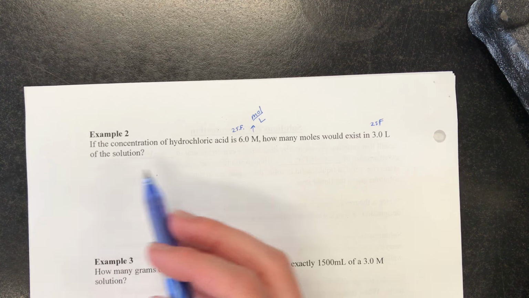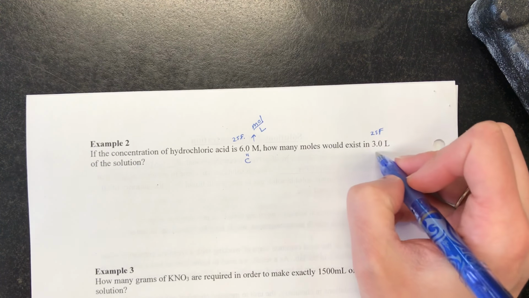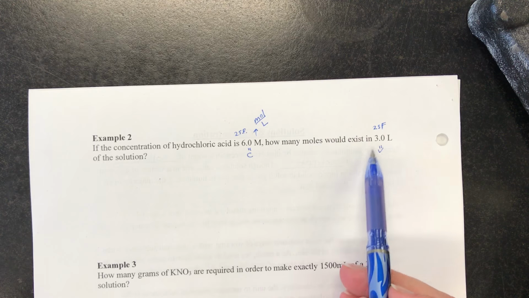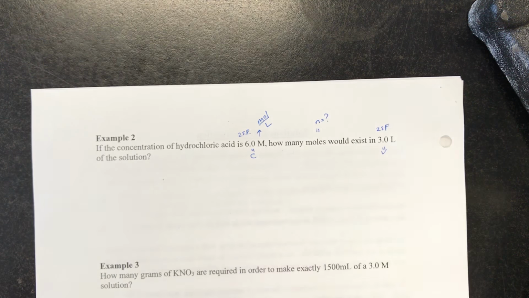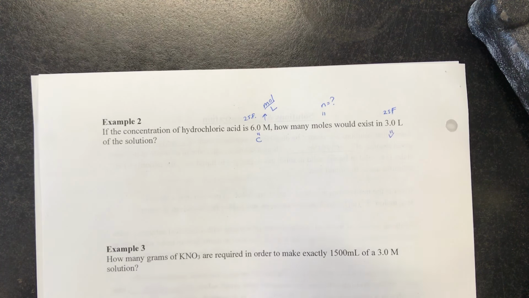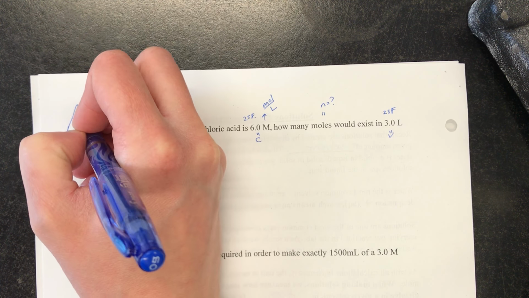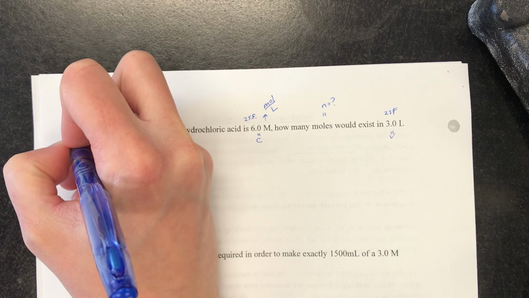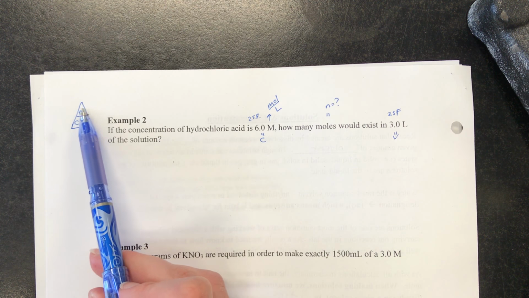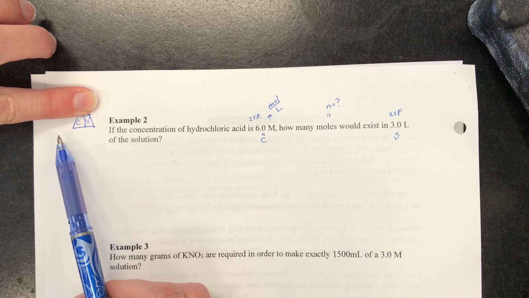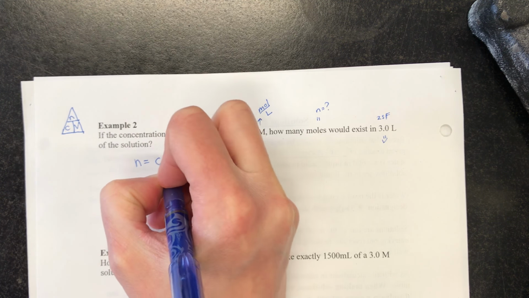Of the solution. So this time we know the concentration, this equals C, and we know the volume, and it's already in liters, so we don't need to convert it, is V. What we're missing is N, so we're finding moles. If you are somebody who likes the magic triangle method for rearranging equations, you can draw your little magical triangle. C equals N over V. It would look like this, so C, N, and V. If you're missing N in this case, you would cover it up, is C times V. So N equals C times V.